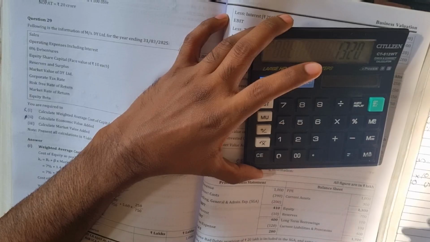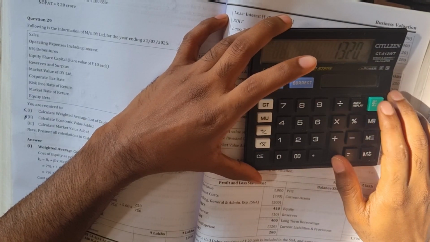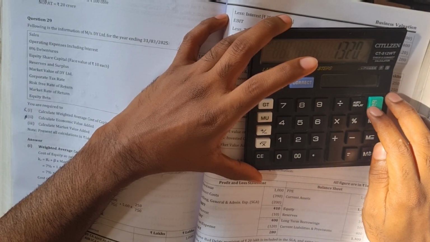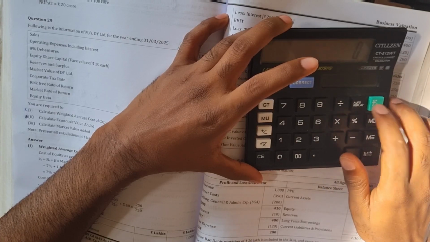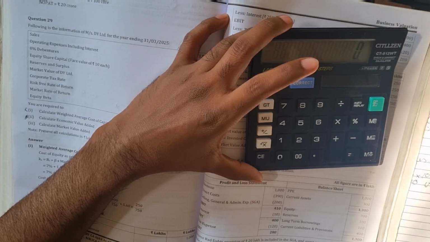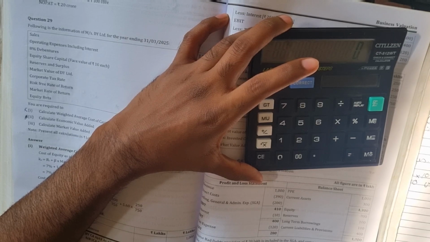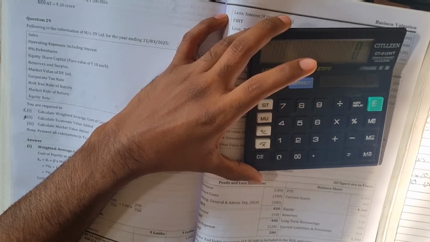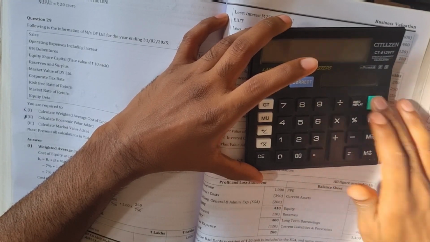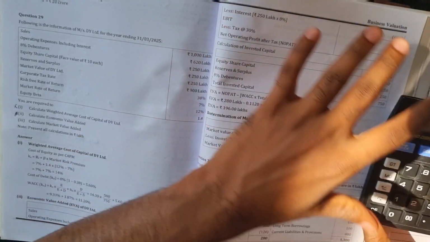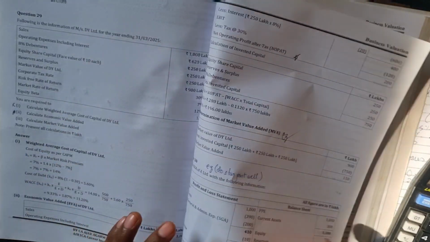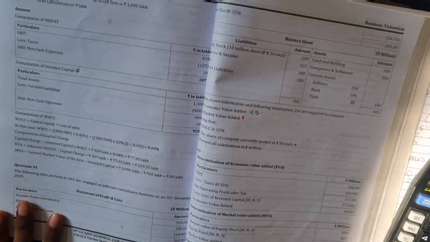Now what is my base? My base should be shareholders' funds, so should it be divided by 1300 or 1320 is the doubt arising in our brains.